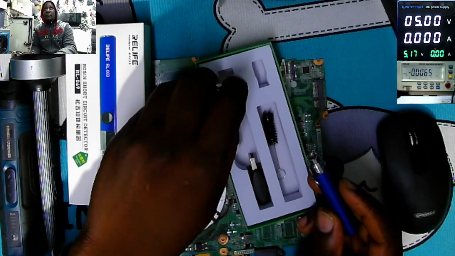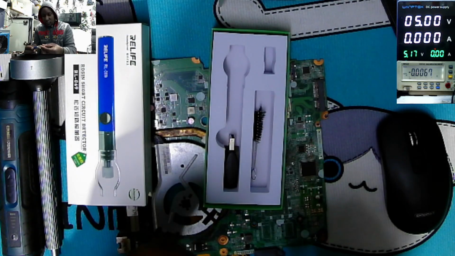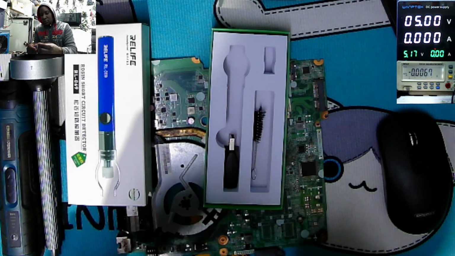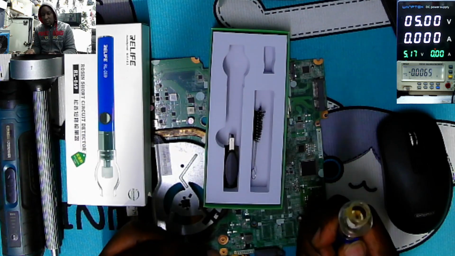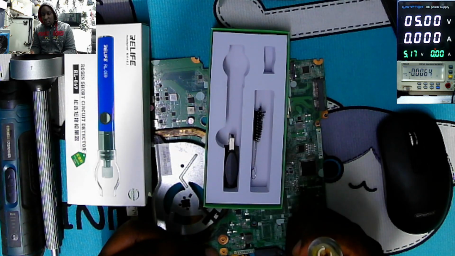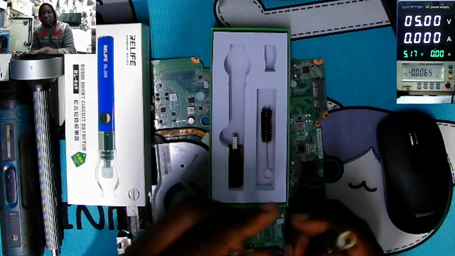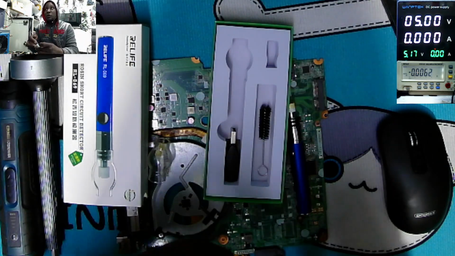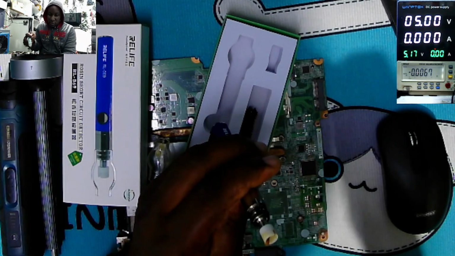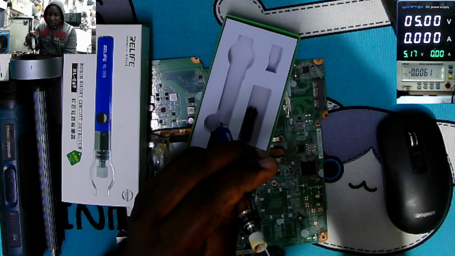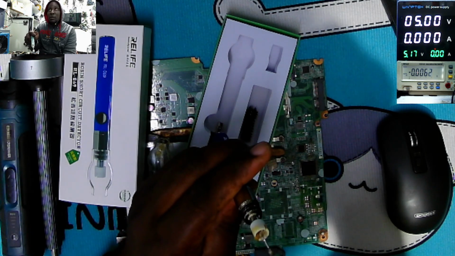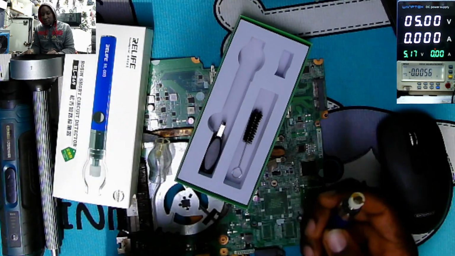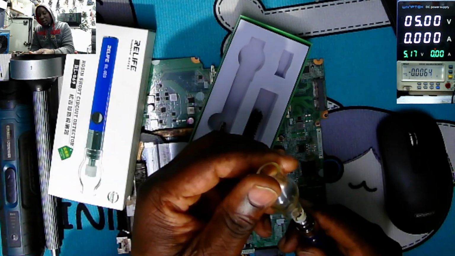How this thing works is very simple. You put some rosin here, like flux, some flux here, like soldering paste. And you put a glass here.